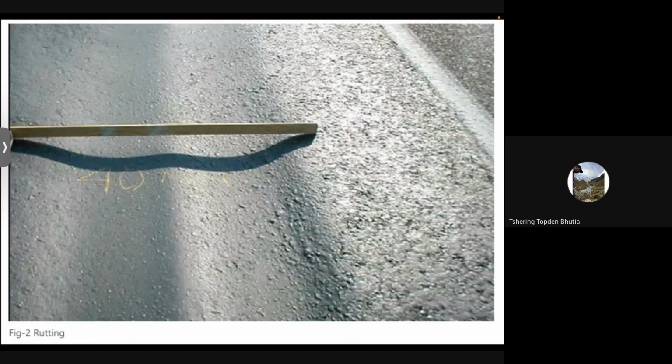Uneven undulations, right? This is called rutting. Is this clear? Okay, guys. I hope you are able to visualize this well, right? This is a very interesting thing if you think about it, right?